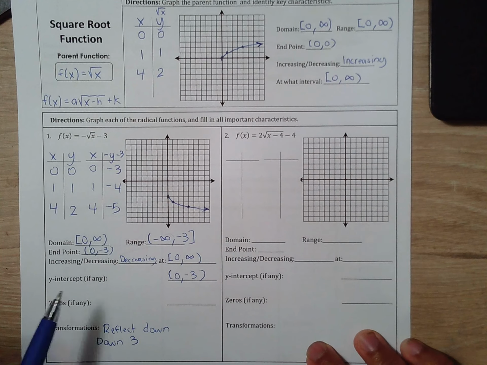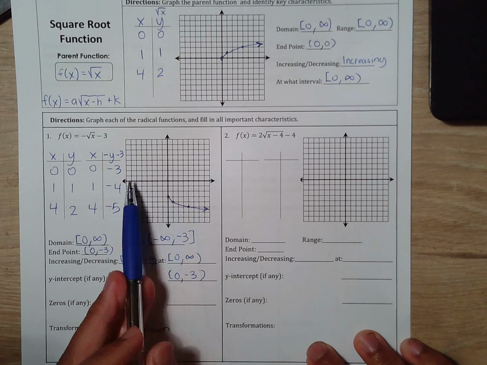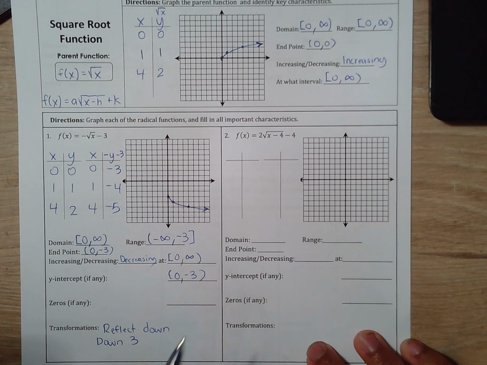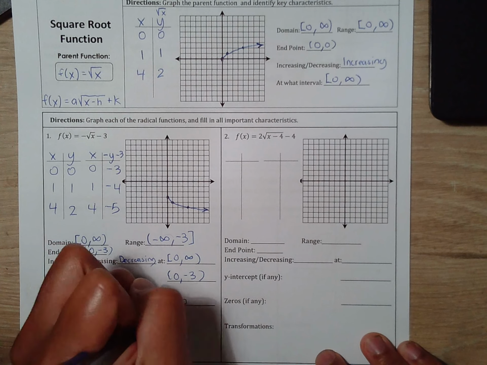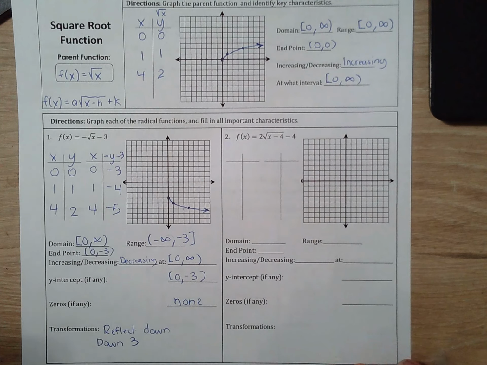Zeros does not cross our x-axis, right? Remember, zeros is wherever our graph would cross the x-axis. This is just another way of saying x-intercept. So yeah, we would say none. And yeah, that's our first example.